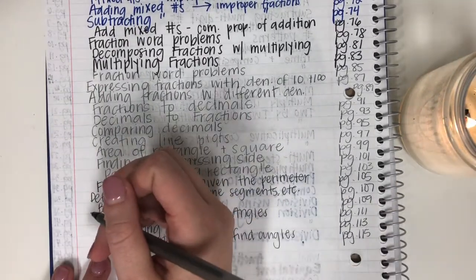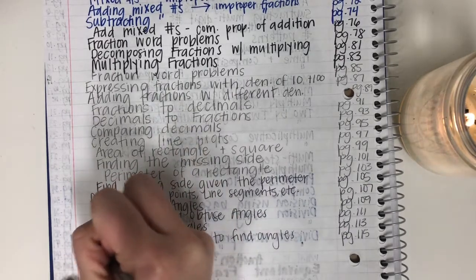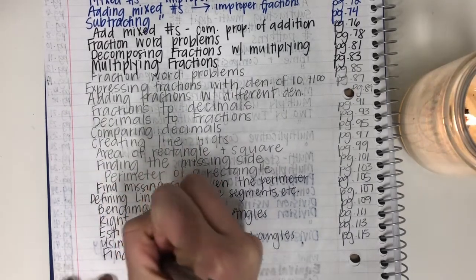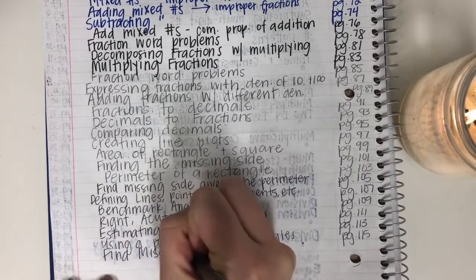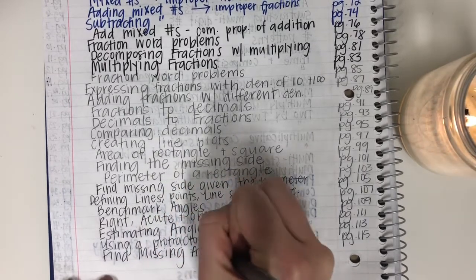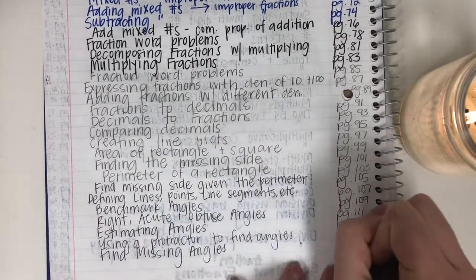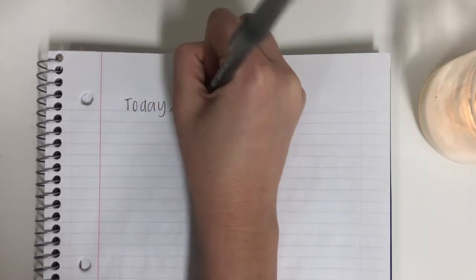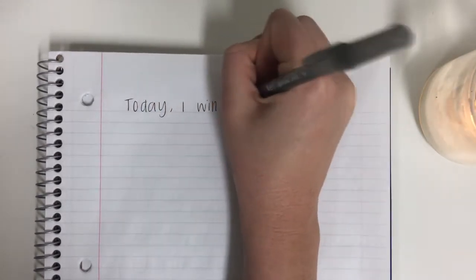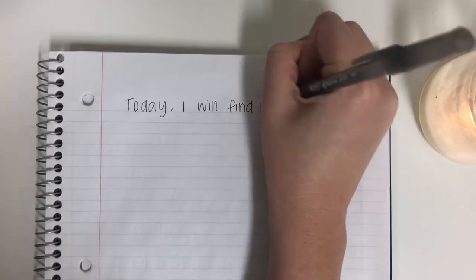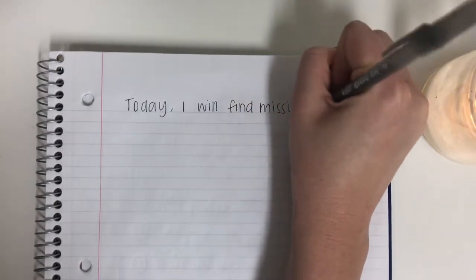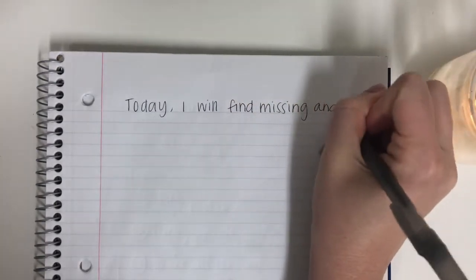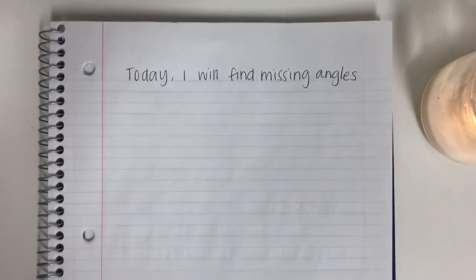So I'm going to put find missing angles. And I'm on page 170. So today I will find missing angles. Okay, let's just go right into our steps and then we can start finding some.